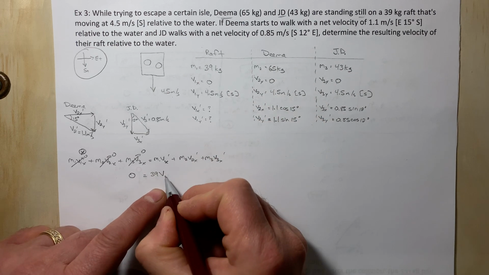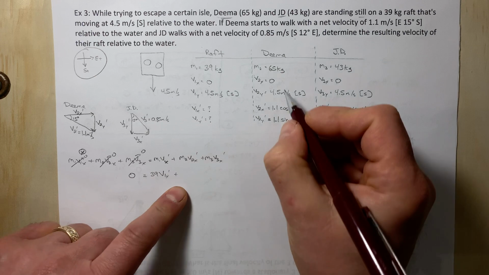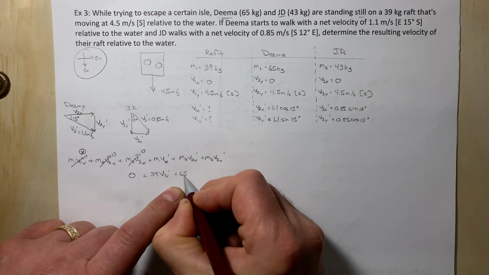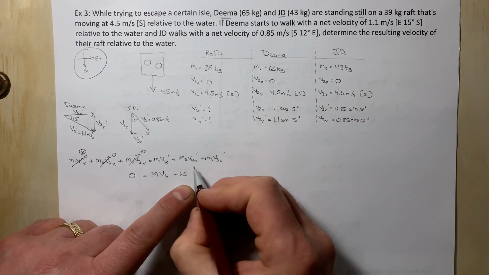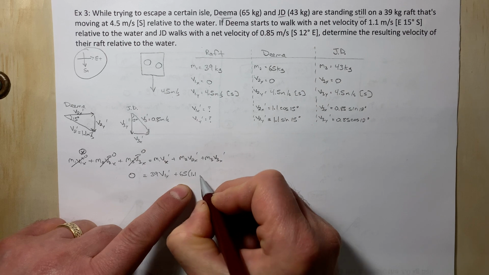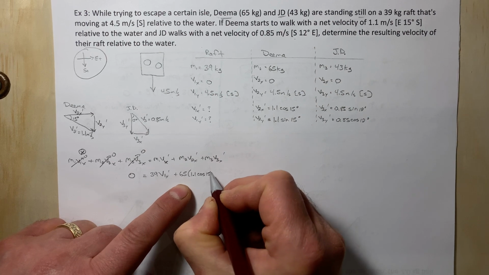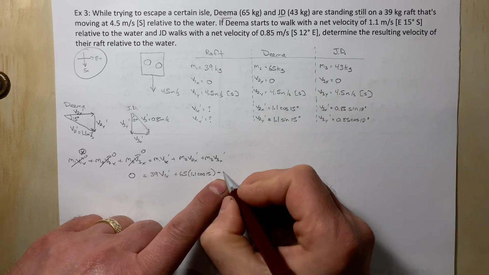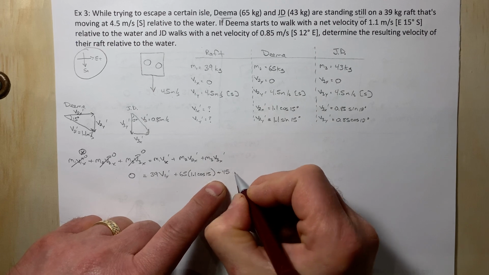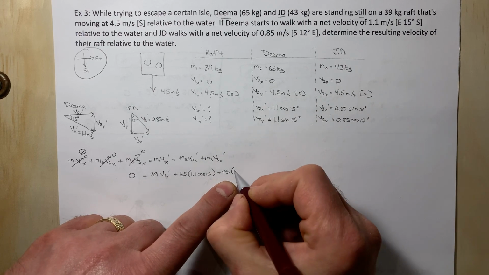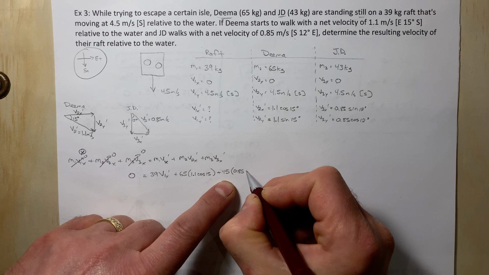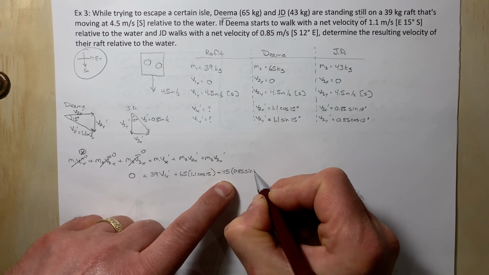V1x primed, we don't know what that is. Mass 2, and this one, I'm just going to leave it like that, 1.1 cos 15. Mass 3, 0.85 sine 12.